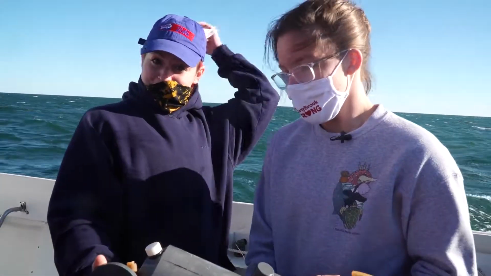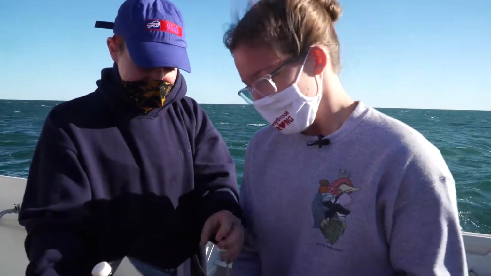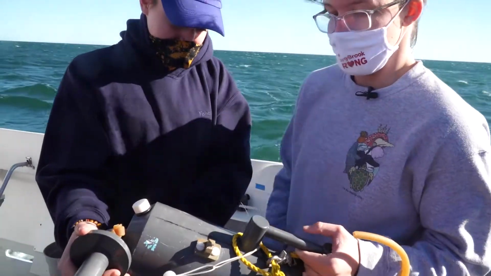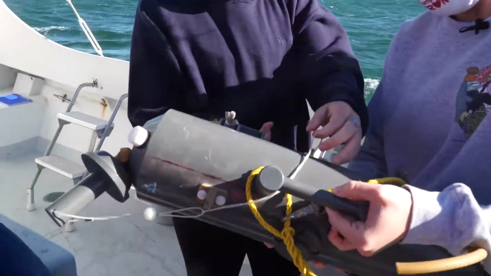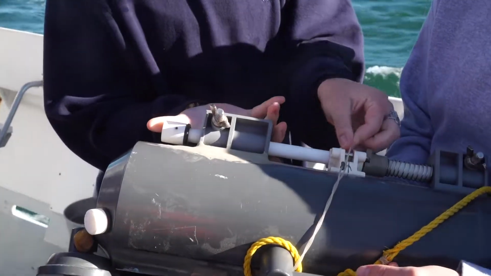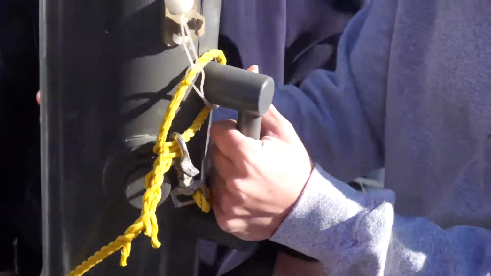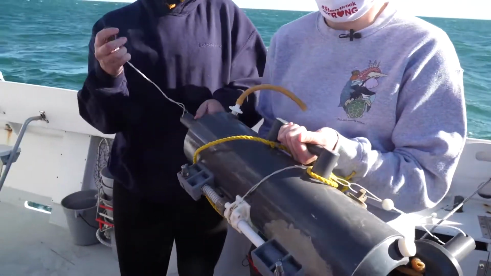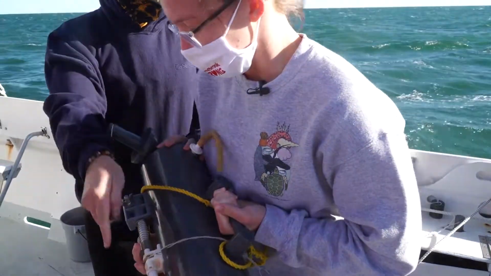This is Quinn, my classmate, and this is the Niskin bottle. Basically what we have to do first is trigger the top of the bottle to put it on the pin there. So we have that triggered, so it's open.